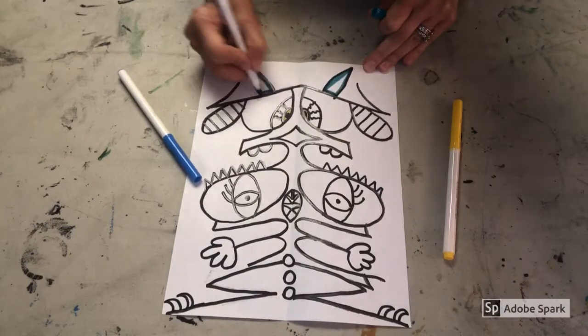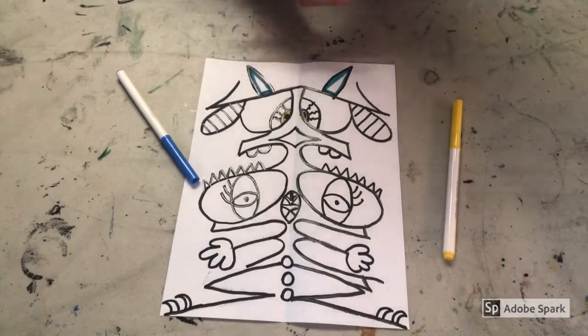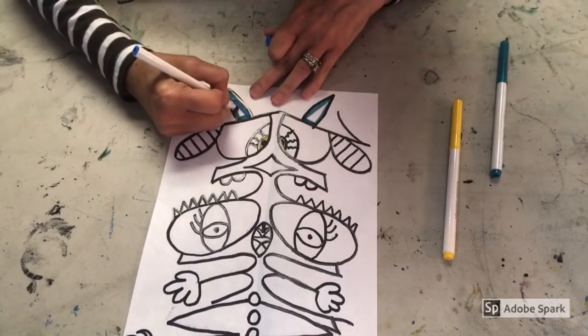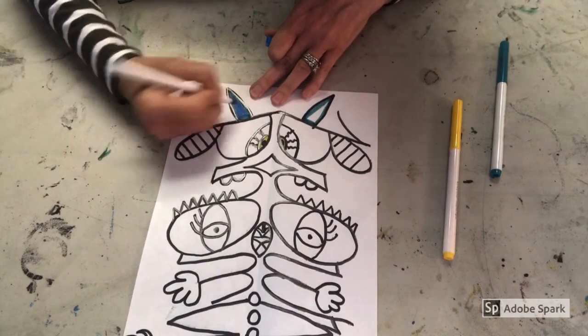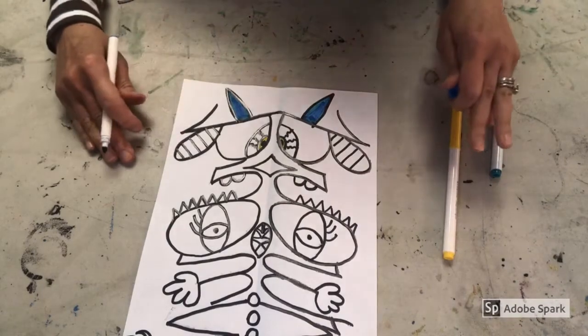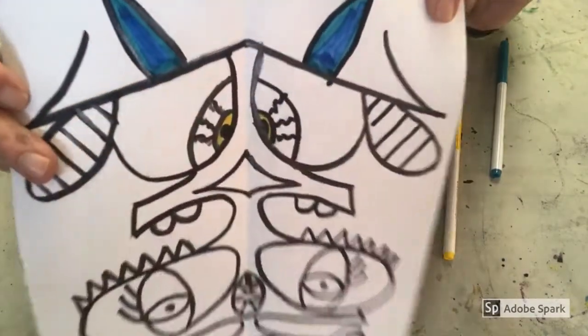So I'm outlining it with the green, and then I'm going to fill it in, I think, with this blue. And that's how I'm also creating symmetry with colors, by coloring it in the same way on both sides. I can't wait to see what your symmetrical monsters look like. Here's mine.